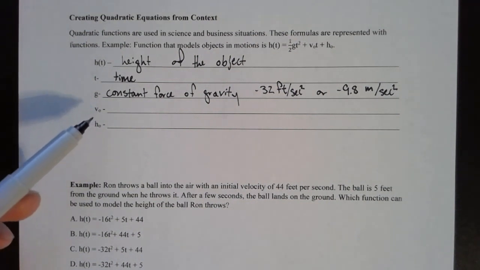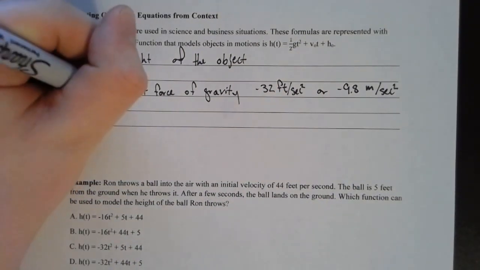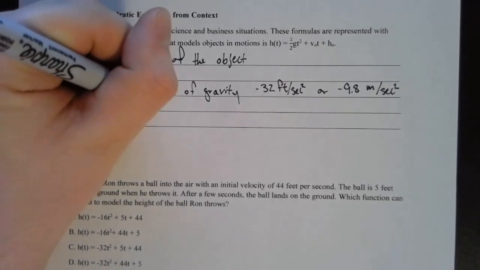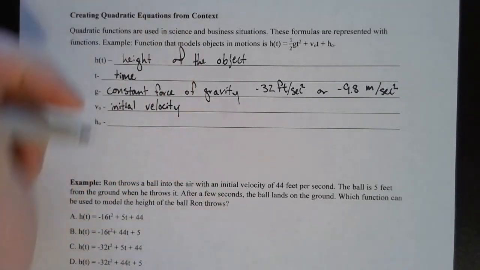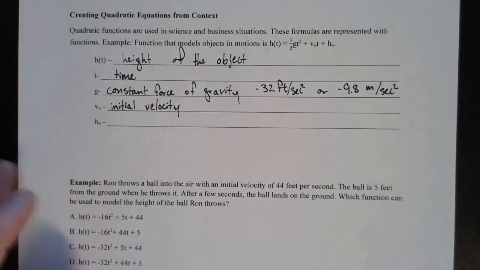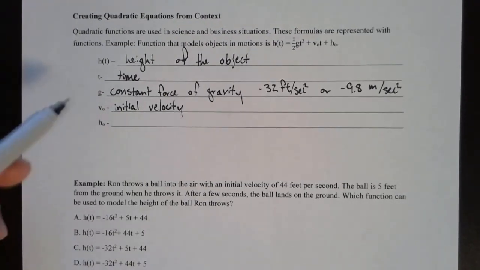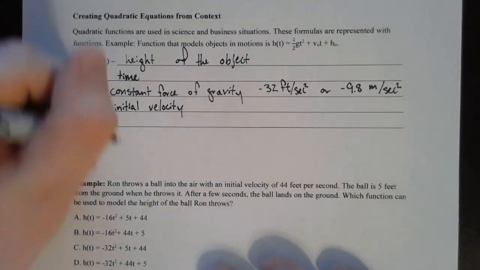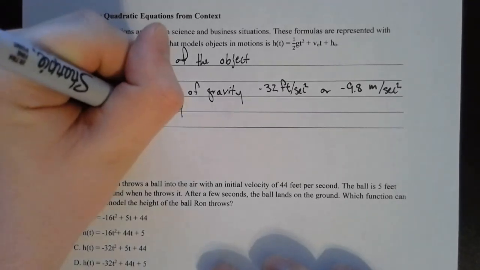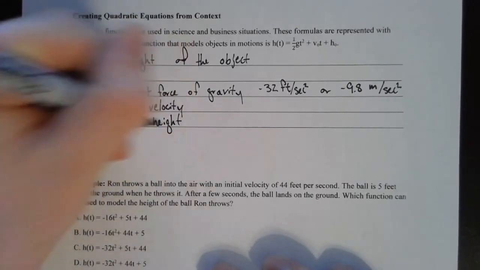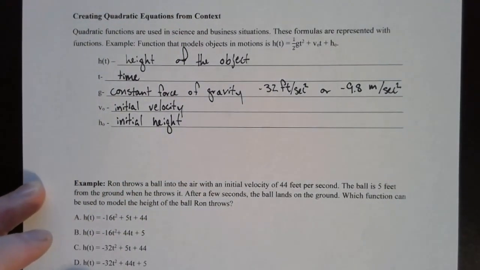V sub 0 is the initial velocity. So that's what that 0 here means. It means the velocity when time is at 0. And h sub 0 is the initial height. So that is what the 0 means here, the height when time equals 0.